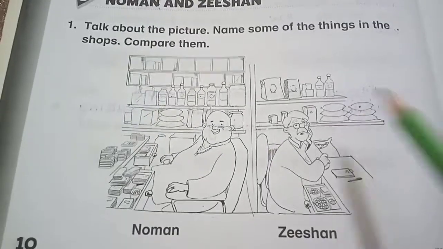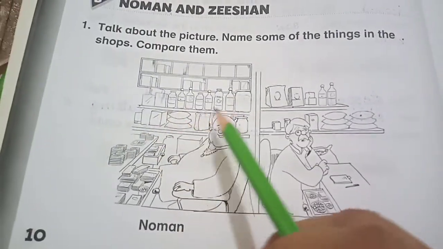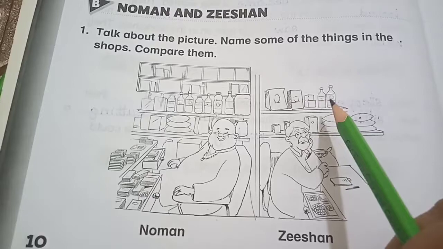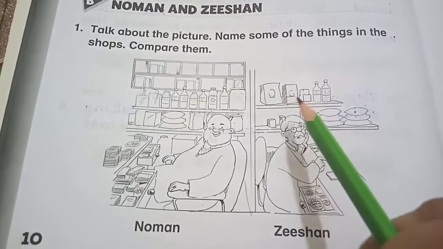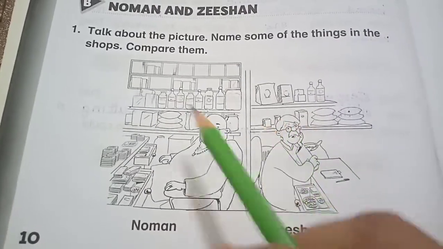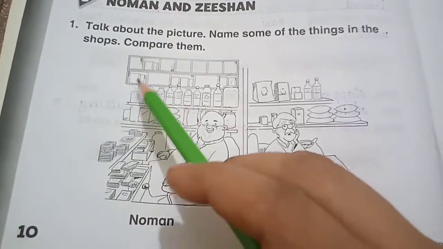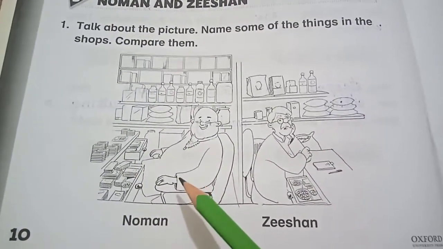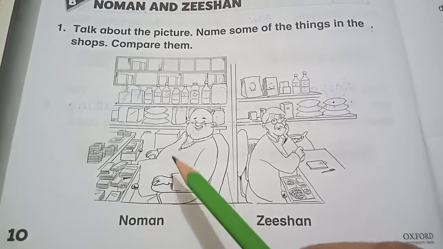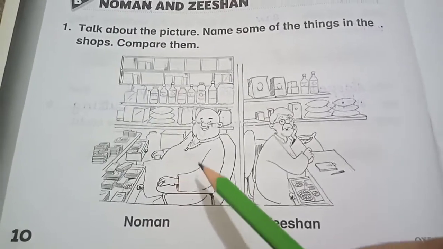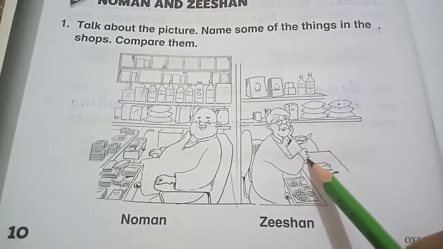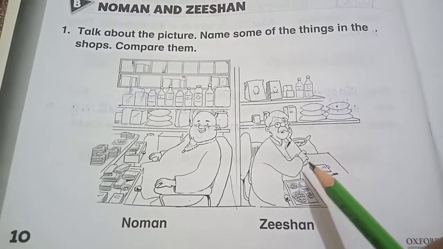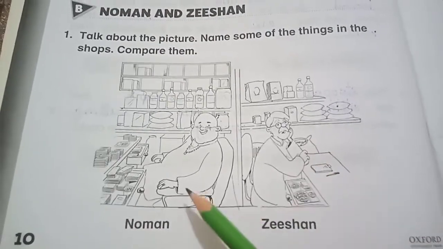Look here that Noman has more bottles than Zishan and Zishan has fewer tins than Noman. And look here, Noman has more gold than Zishan, or you can say that Zishan has less gold than Noman.